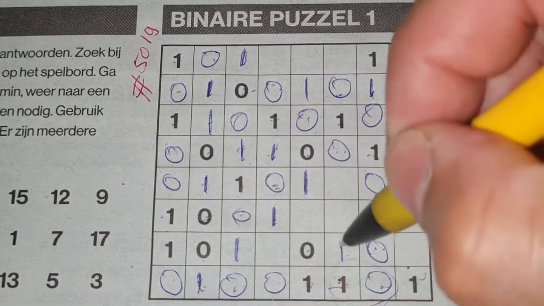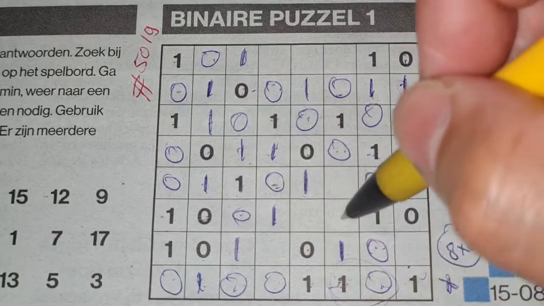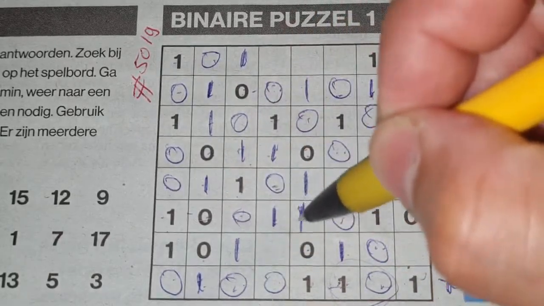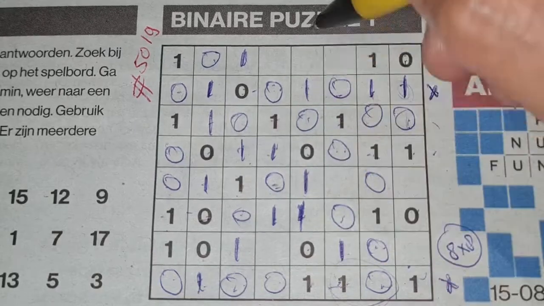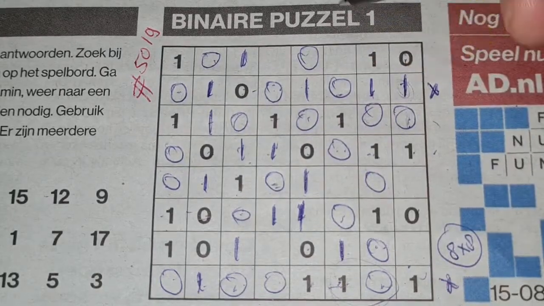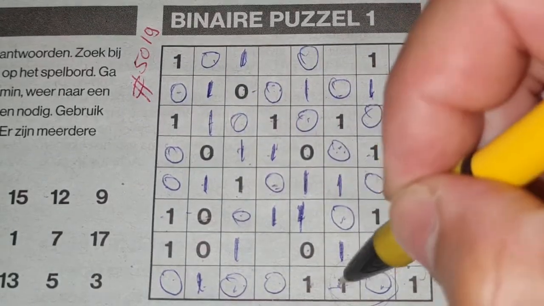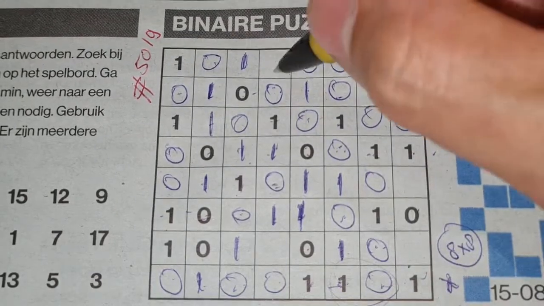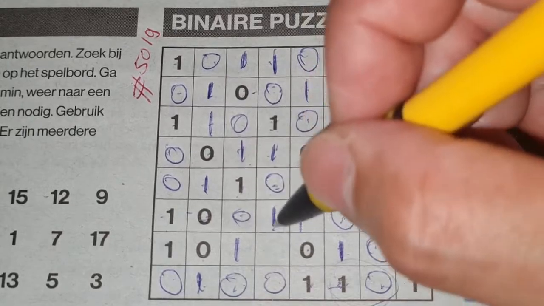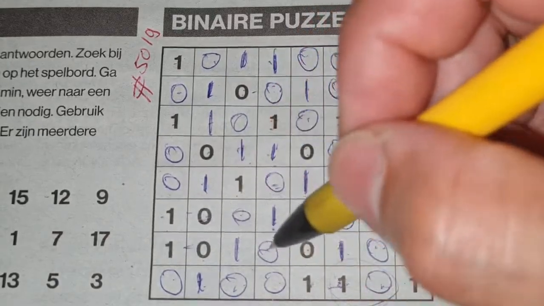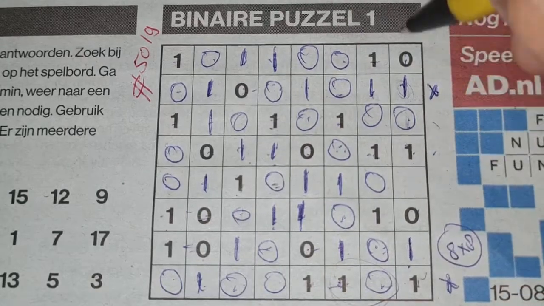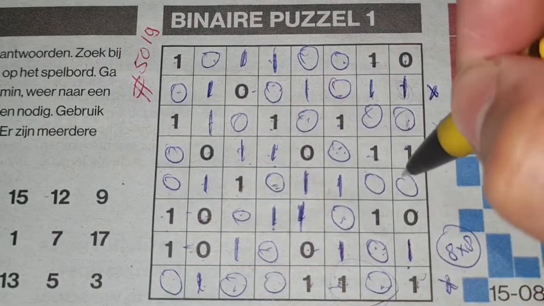Between 2 zeros comes a 1. Double 1, here no, there no. 4 zeros we have here, so the rest are 1s. 4 ones we have here, so the rest are zeros. Between 2 zeros comes a 1. 4 ones we have here, so the rest are zeros. Double zero here, one there, one. 4 ones we have here, so the rest are zeros. 4 zeros we have here, so the rest are ones. 4 ones we have here in the last column, so the rest are zeros.